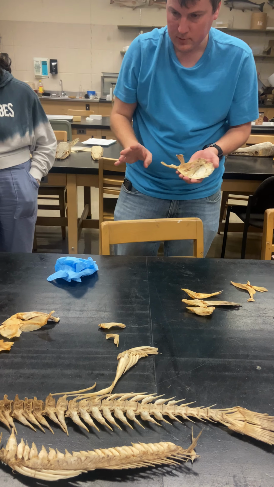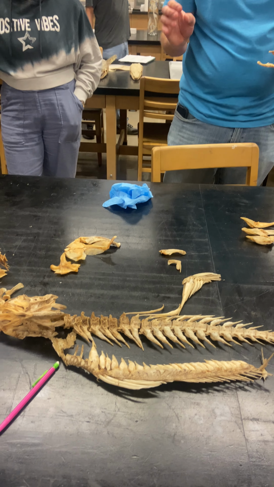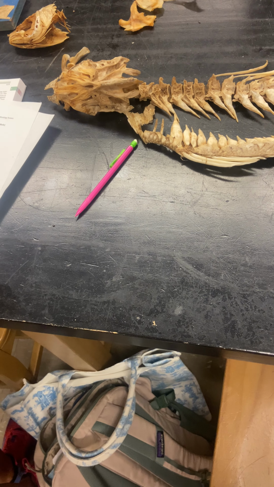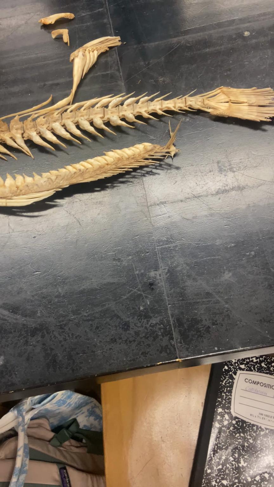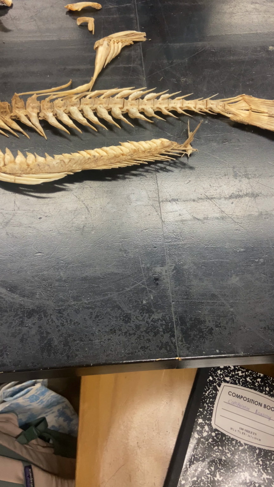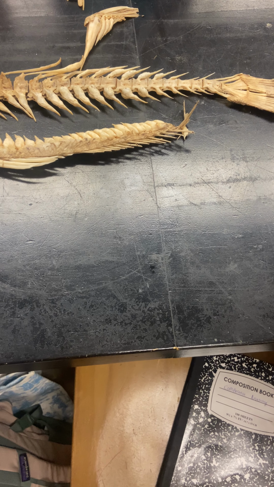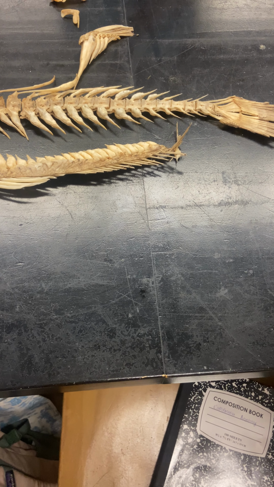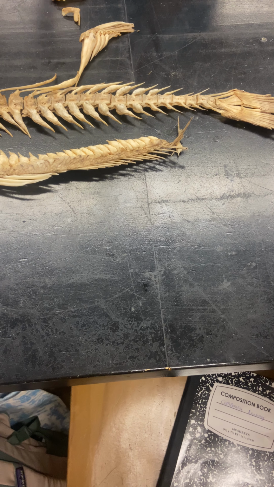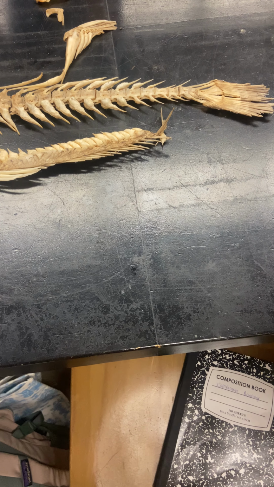It seems like a lot. It seems complicated, but this is really, really simple, and we'll actually be repeating this throughout the semester. These are some of the bones that we'll be able to follow through in all of these major groups, and you can see where they end up, how they change as we move through these groups.